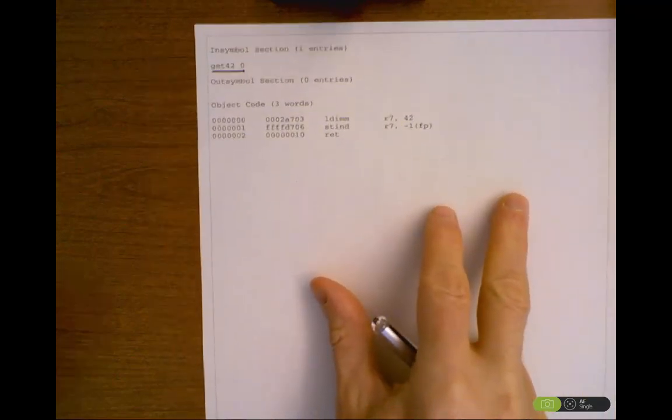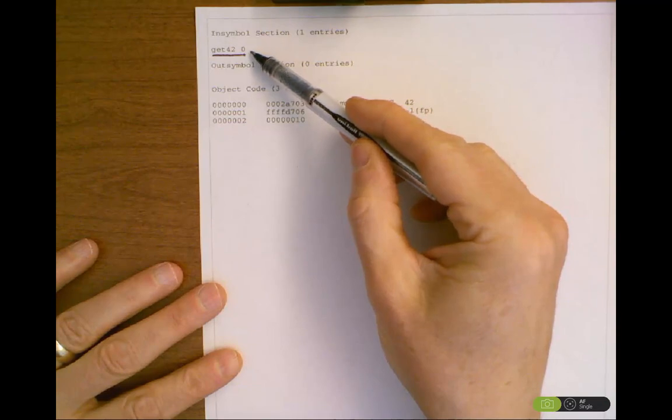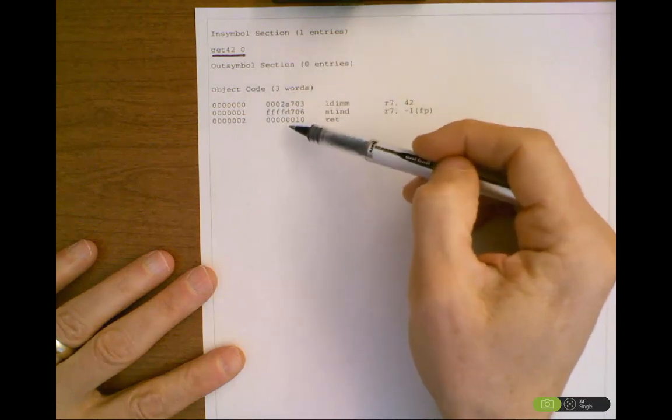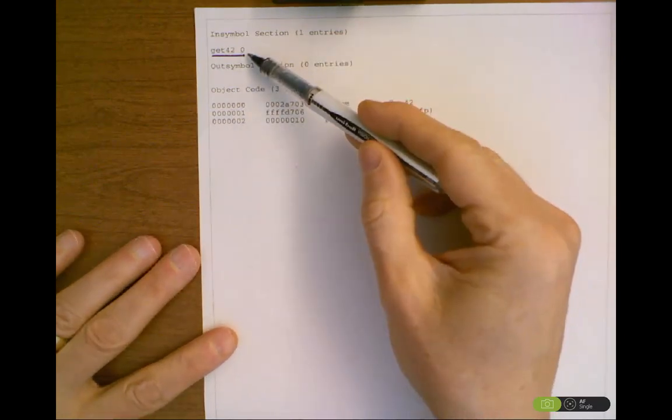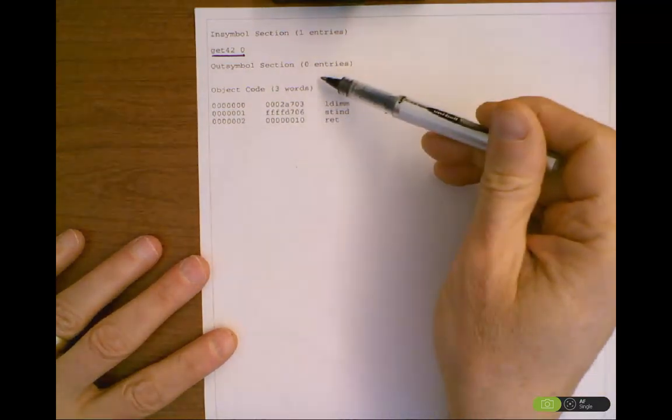And what have we got on for the other file? We assemble the other file. We look at that object file. It has an in symbol called get42. It's at address 0. Again, it's a relative address relative to the object code inside this file. So that says that get42 is at the beginning of the file. There are no out symbols. We don't use anything else. There are no holes in the code.